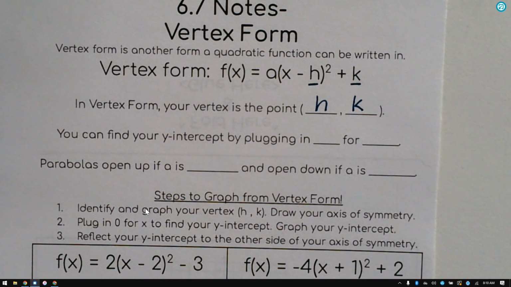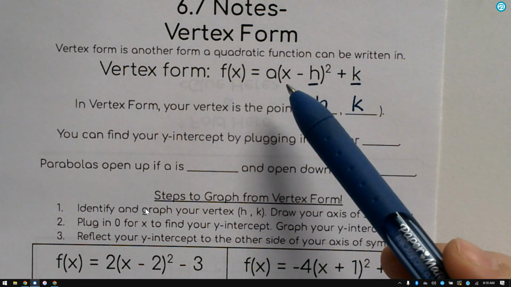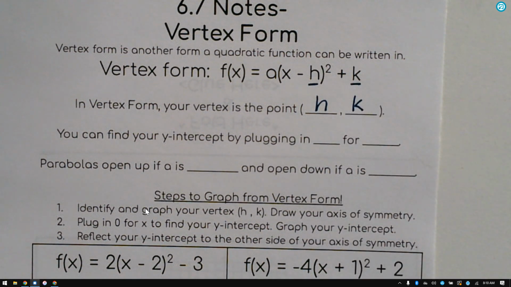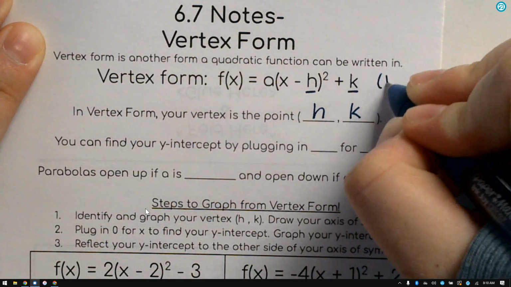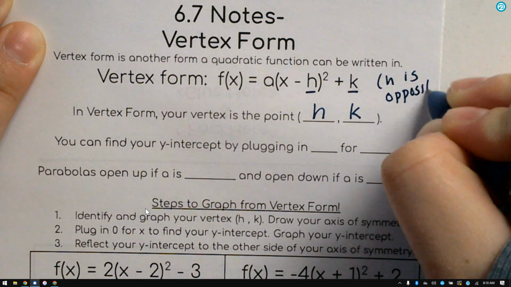A note about that h, about your x value: because in the formula it is x minus h, you leave the minus behind. So I'm going to put a little note to myself up here that says h is opposite sign.